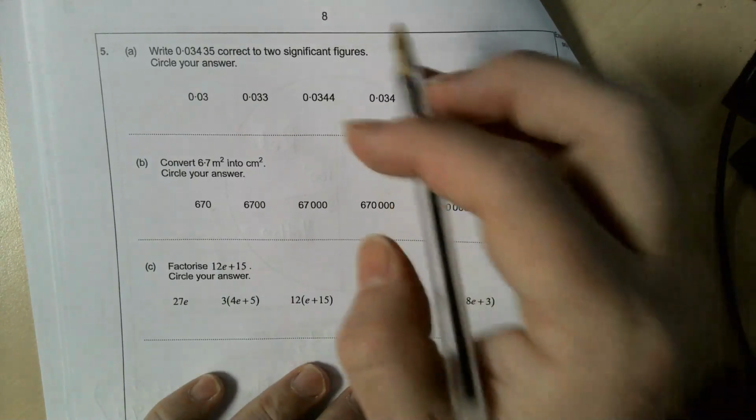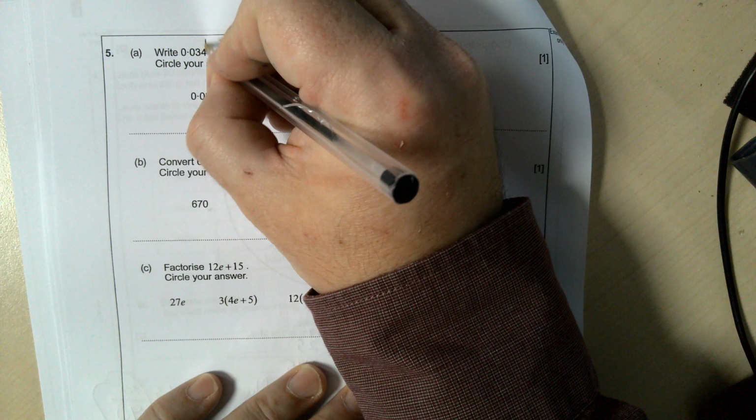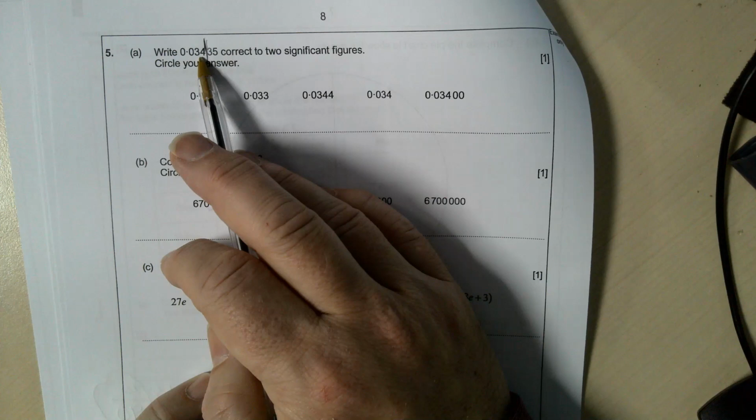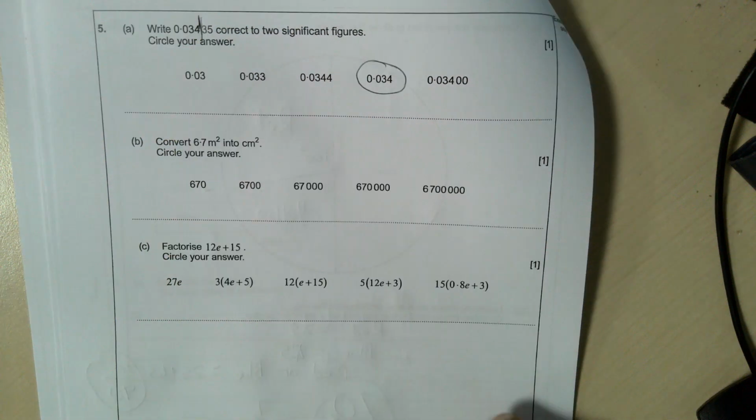When you are rounding to significant figures, your first significant figure is the first number. Your second significant figure is the second number, which is straight after the first number that's not a 0. So that means my second significant figure there is a 4. So I'm rounding to that point, which is 3 decimals. Okay, so it's either 0.034 or 0.035. So I look at my next number. Because it's under 5, I round it down, so it stays at 0.034.